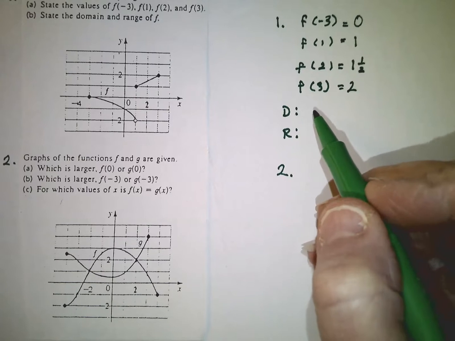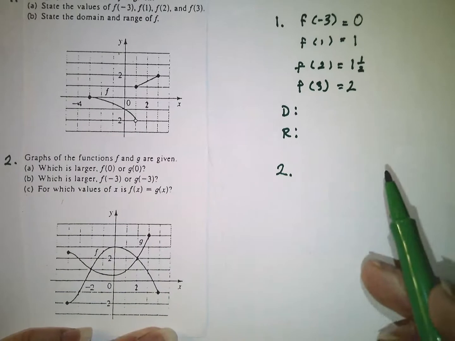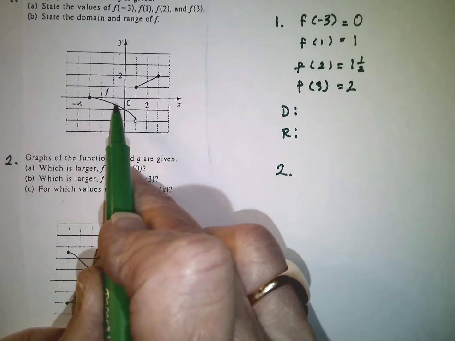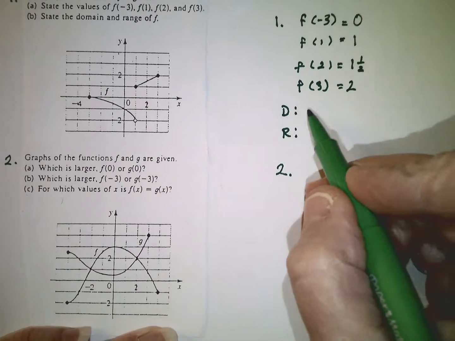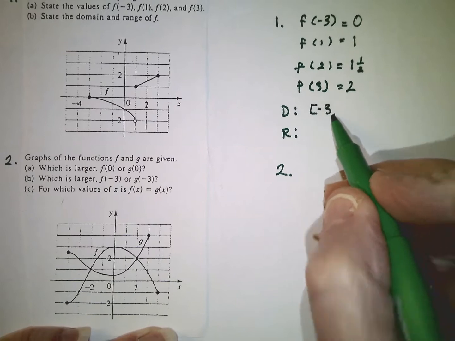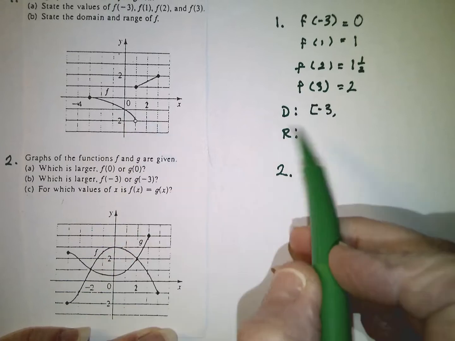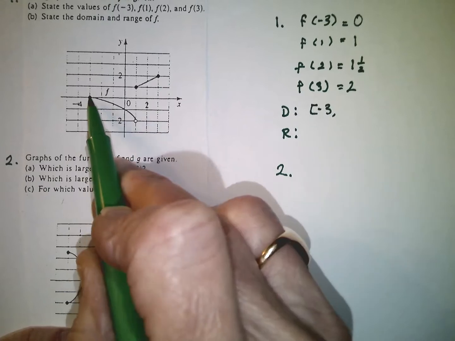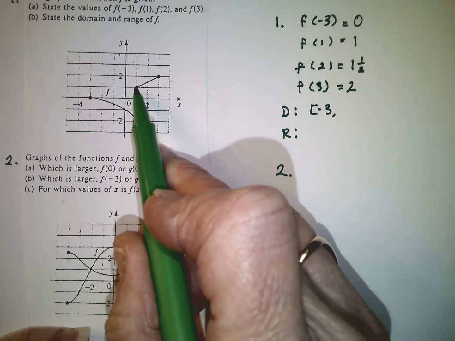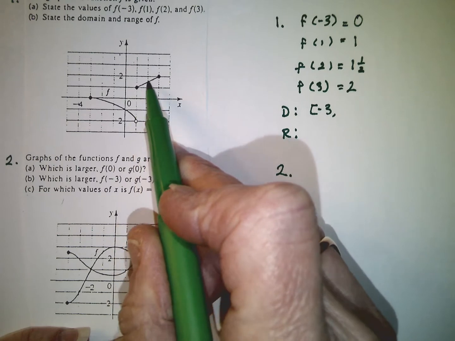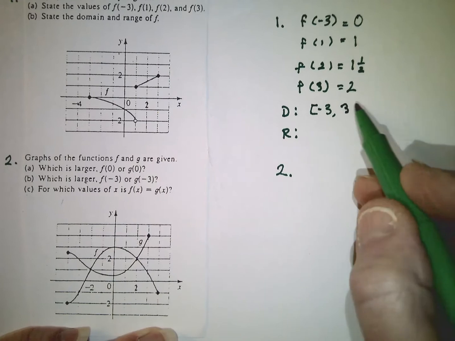Domain, we're still doing. Domain is how far to the left do the x's go, how far to the right do the x's go. It looks like they only go to the left to -3, inclusive. And then they go to the right, and there's a hole here, but that's okay because up here, it's covered by a solid dot. And then they continue up as high as x equals +3. And there is a solid dot there.